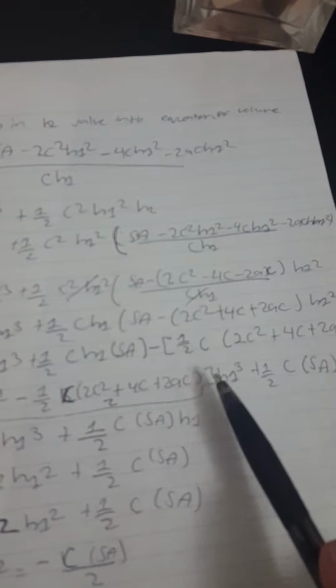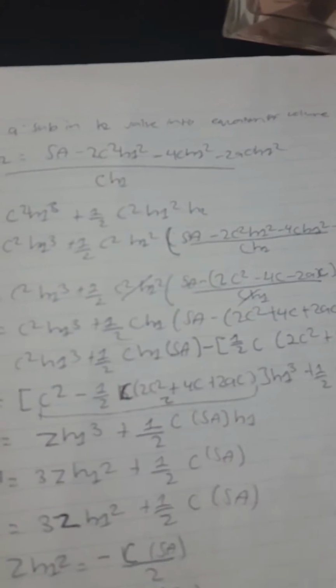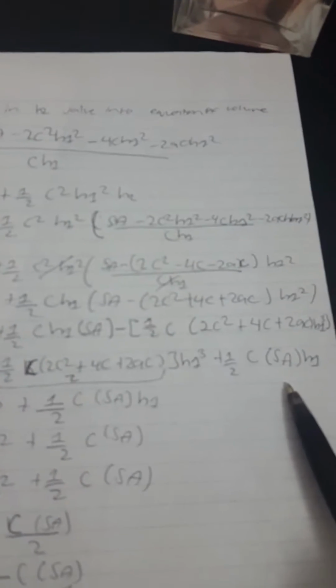Then you're gonna try to get common things together, and at the end of doing that, you're gonna have in the result C squared minus 1/2 C times 2c squared plus 4c plus 2ac. And you can remember this from here, which is basically that. Then you have h1 cubed on the outside. At the end of the day, this will multiply this with that, with that. So all of them are multiplying together and adding, and you will still get that end result there. So then afterwards, you have plus 1 over 2 c surface area h1.